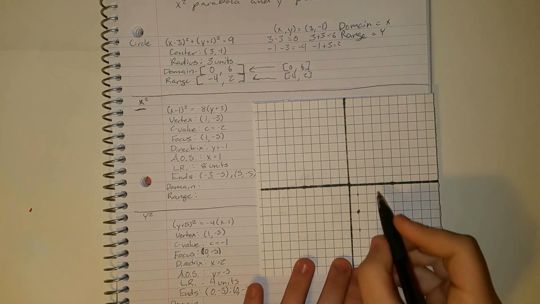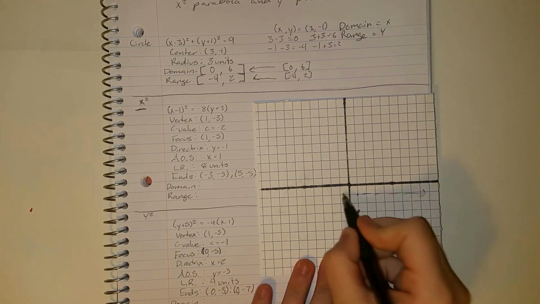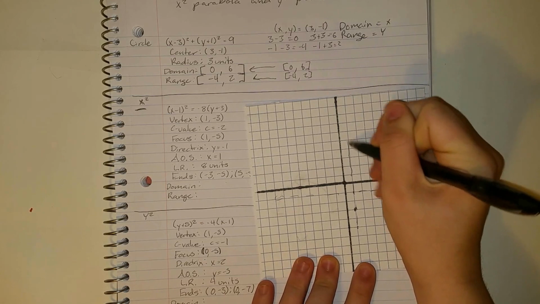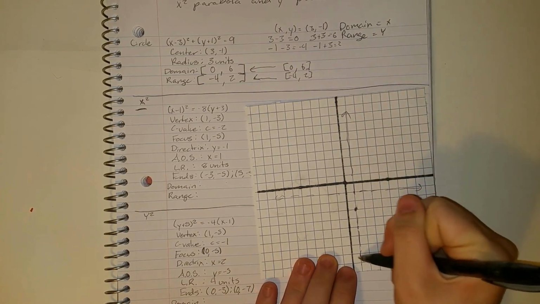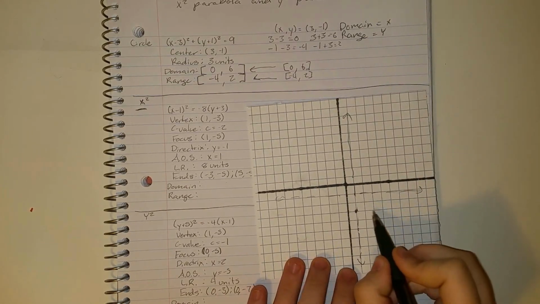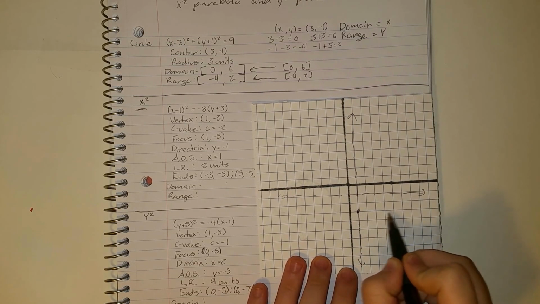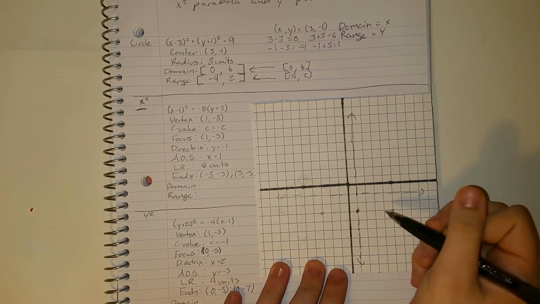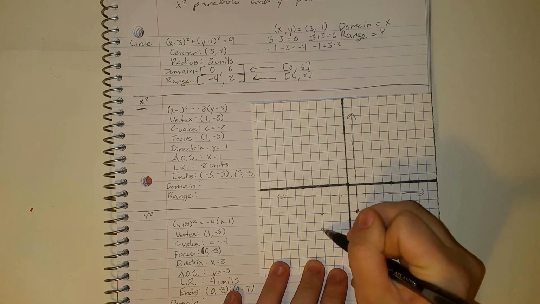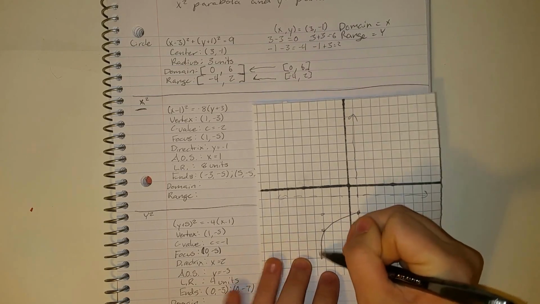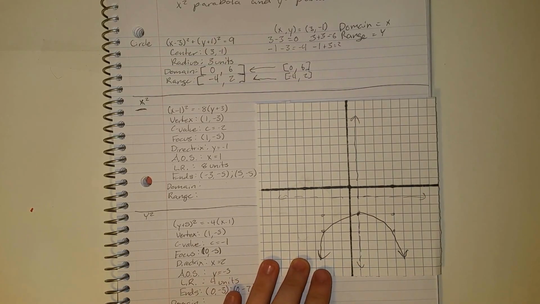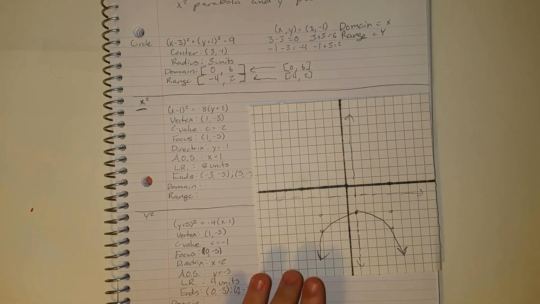Your directrix, your axis of symmetry, your latus rectum, and you end up getting a very decent sketch of what your x squared parabola looks like.